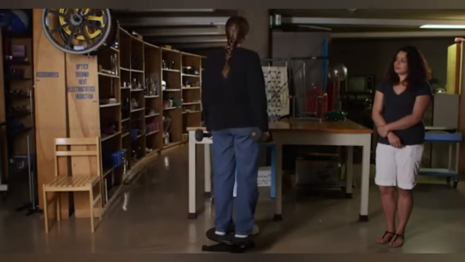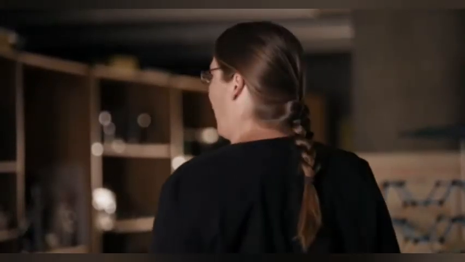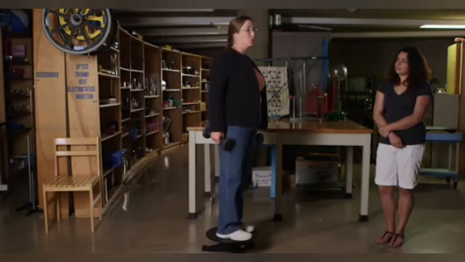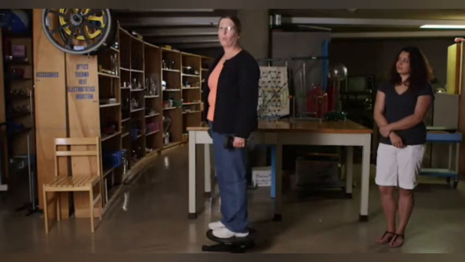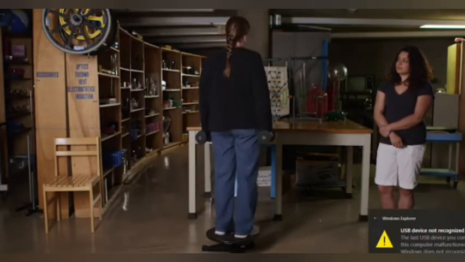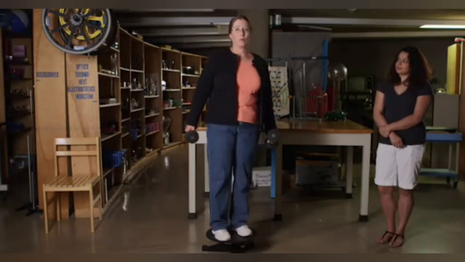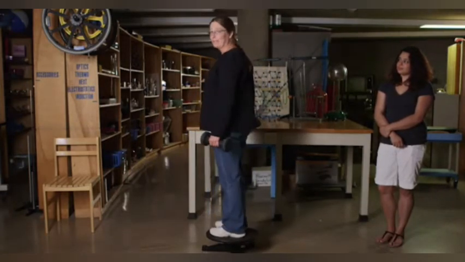So the important thing to remember about angular momentum is that there are three things that matter. There's the mass, the rate at which the object spins, and how the mass is distributed. And if you change any one of those, one of the other two has to change as well in order that angular momentum is conserved.